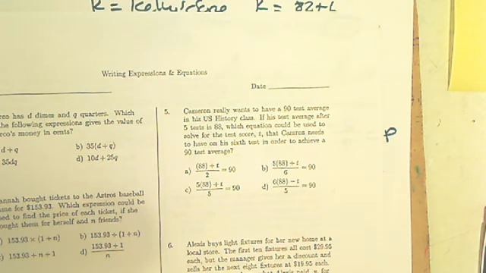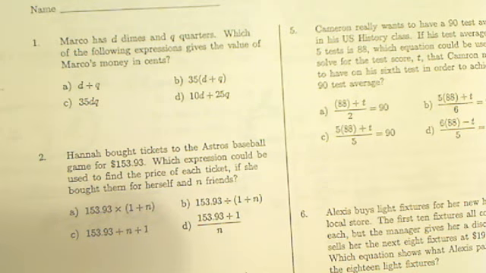All right. Of course. There are 12 questions. All you're doing is you're identifying the best situation. So let's do the first one together. Number 1. Marco has D dimes and Q quarters. Which of the following expressions gives the value of Marco's money in cents?